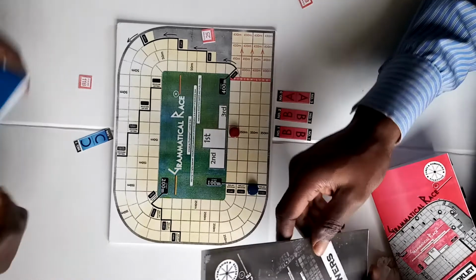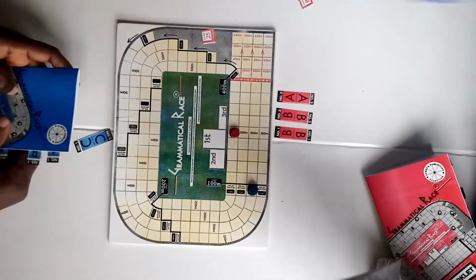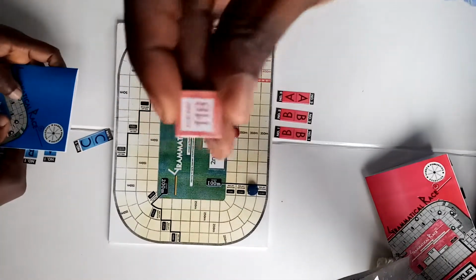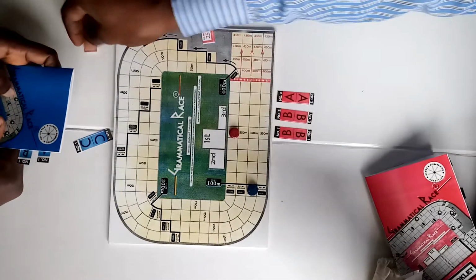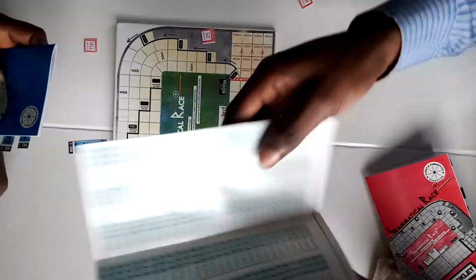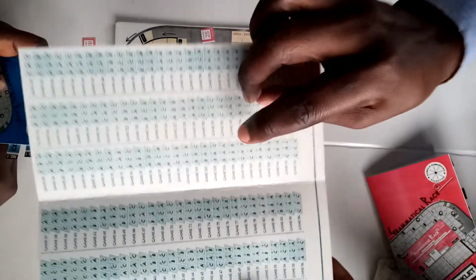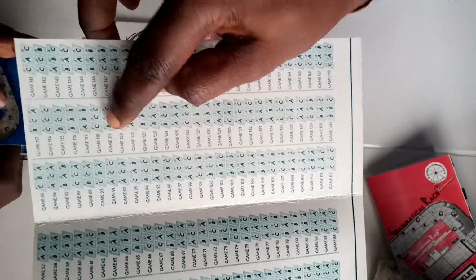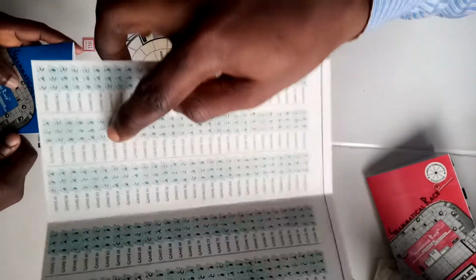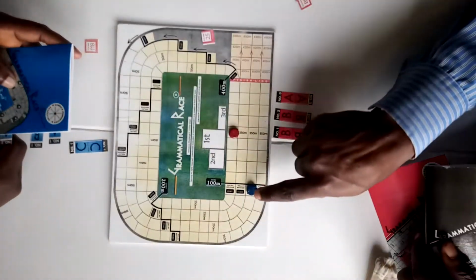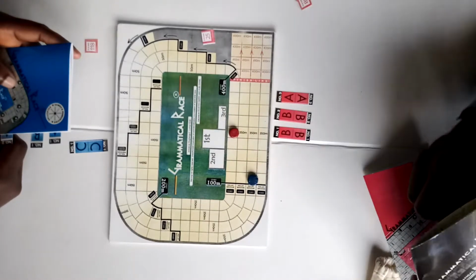Player Blue, what did you give? What's your question? She picked 118, and I can see answer C there. Game 118. Let's check. The answer is number 1 answer is C, correct. So Blue also will move 1 step on the game board.